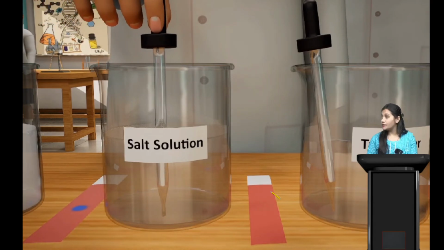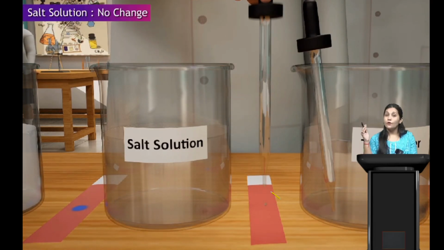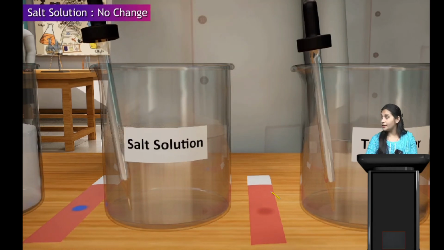So now here comes the salt solution. Now, if we give one drop of salt solution on the red litmus paper, is there any color change? No, there is no color change. So, even the red litmus paper shows no color change in the salt solution. But when we have used a blue litmus paper in the salt solution, even that one also didn't show any color change. Okay.